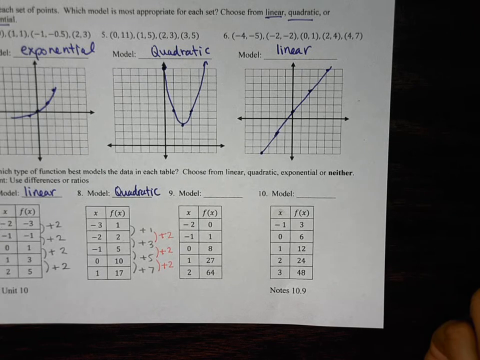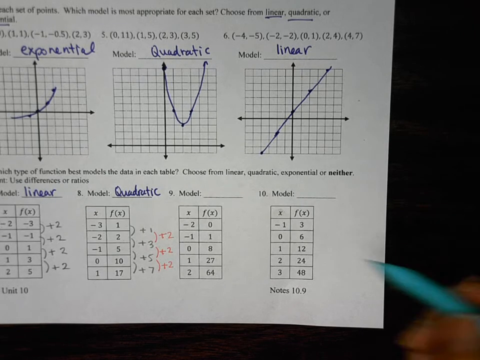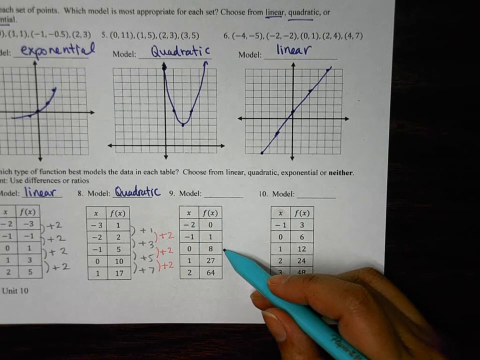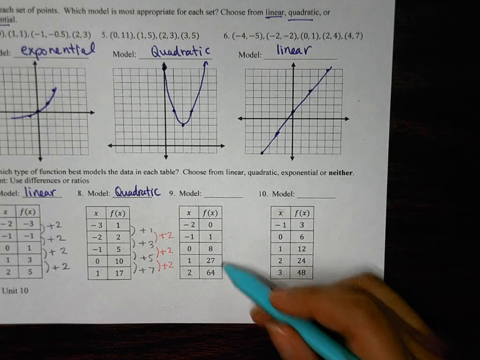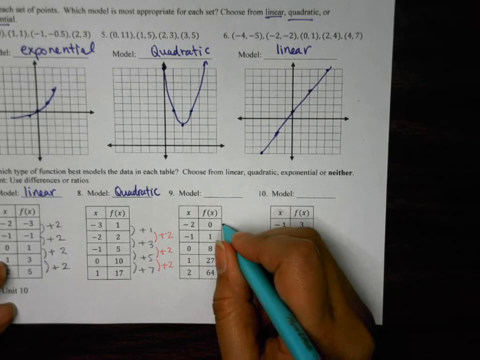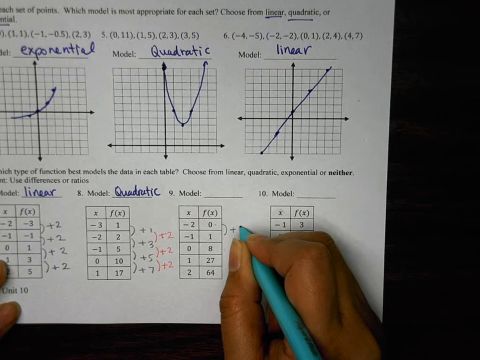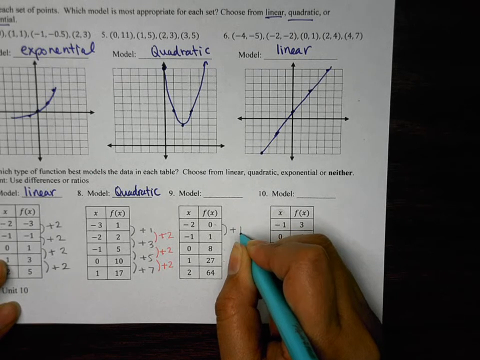All right, next one. Am I multiplying by a common number? Can you guys check that first? That's easiest to check. Yes or no? No. 1 times 8 is 8. 8 times 8 is not 27. Does that make sense? Okay.